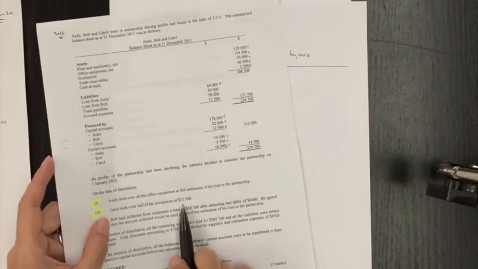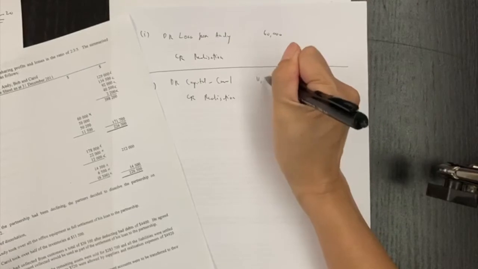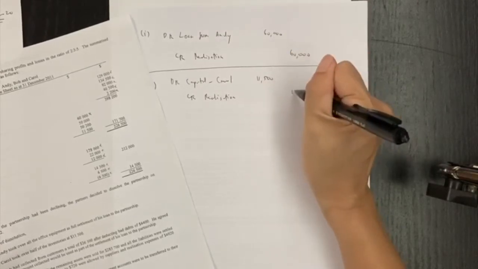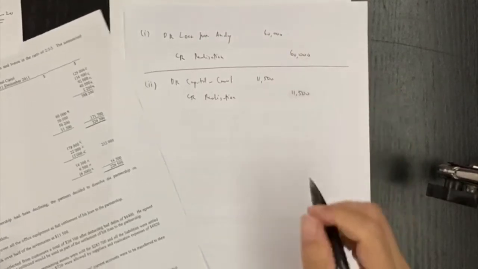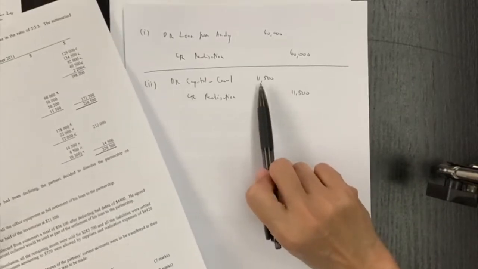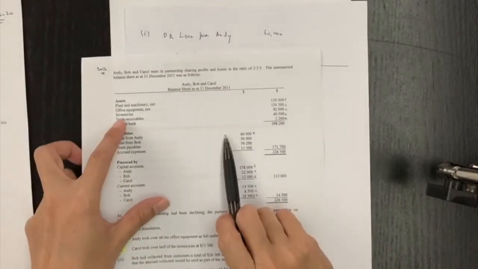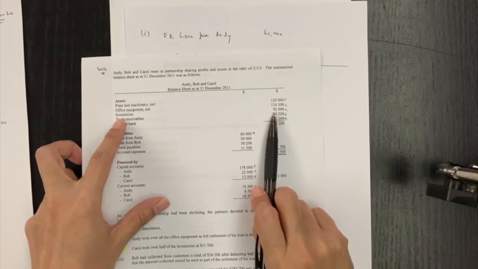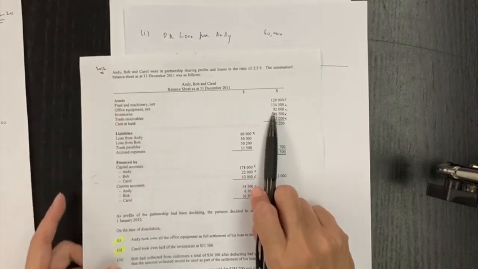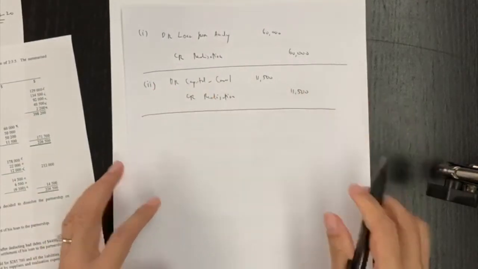And look at the amount here, 11,500 and 11,500. Again, you don't need to worry about the figure which is not the same, even though it is not the same here, because the difference is either gain or loss that we need to work out finally when we close the realization accounts. All right, so this is number 2.